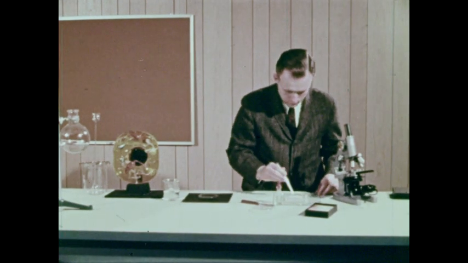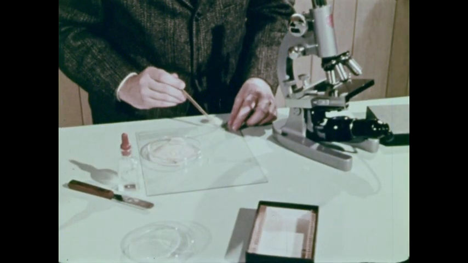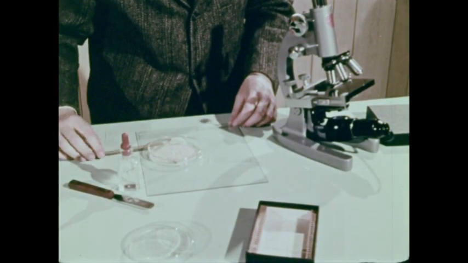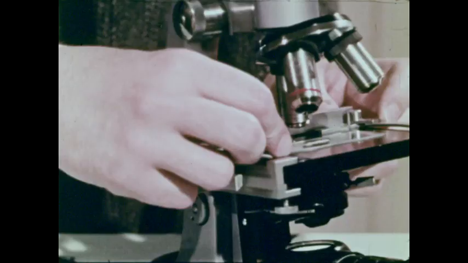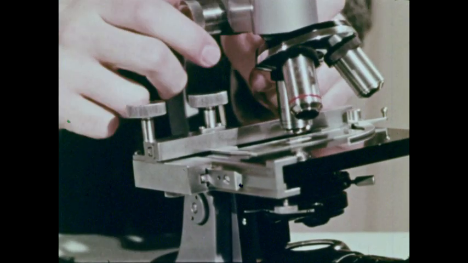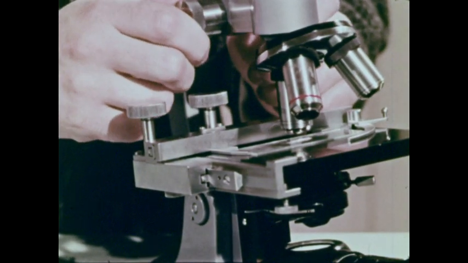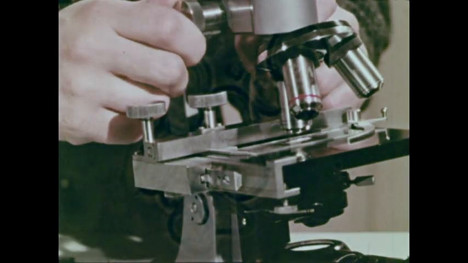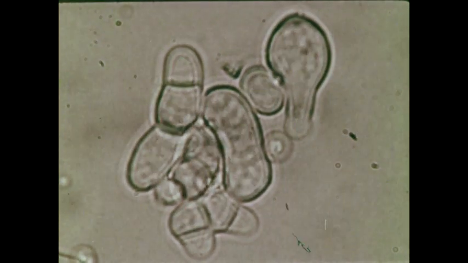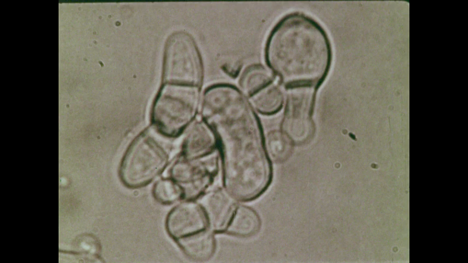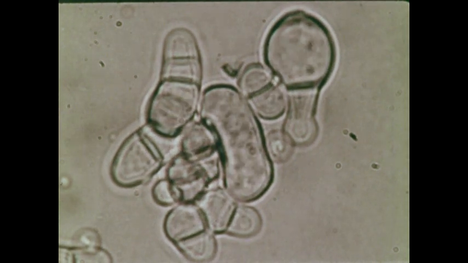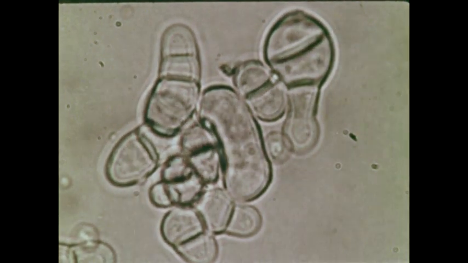In the biology laboratory, we can easily cultivate a culture of yeast, a simple plant. Taking a sample of this yeast, we prepare it for viewing under the microscope. Through time-lapse photography, the yeast cells are seen to grow and reproduce. These cells are alive.